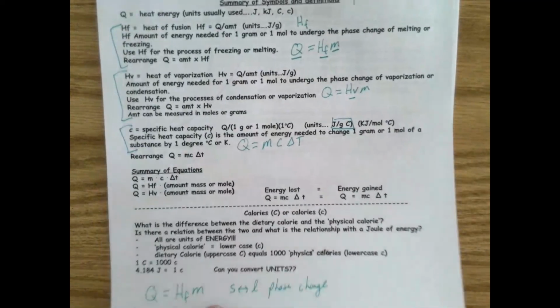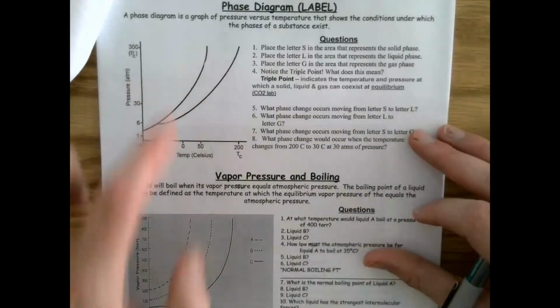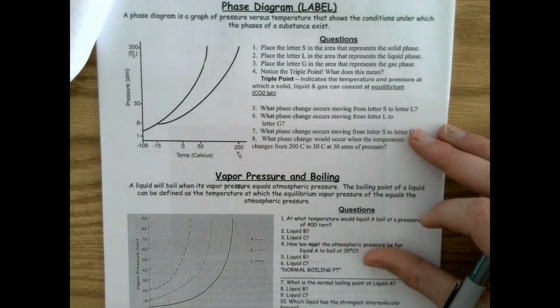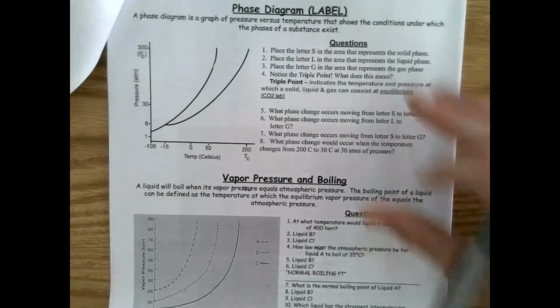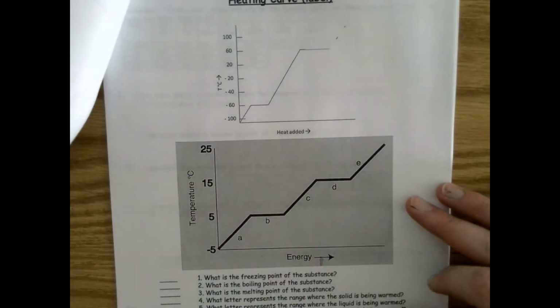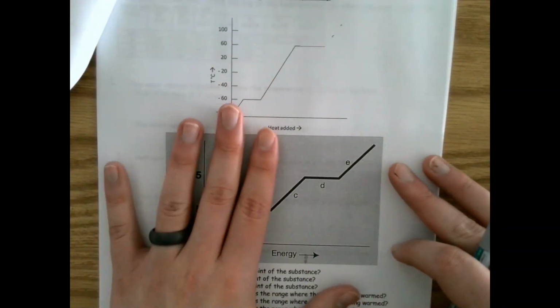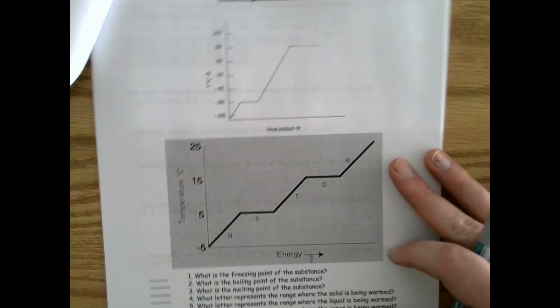So the next two videos that you'll have will explain a couple of phase diagrams here and a vapor pressure chart, and then you can answer those questions. Then we'll come back in the next video and look at the heating diagrams and how to apply these situations.